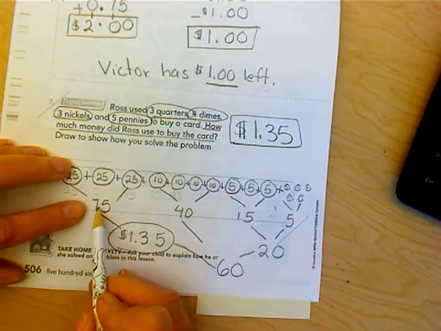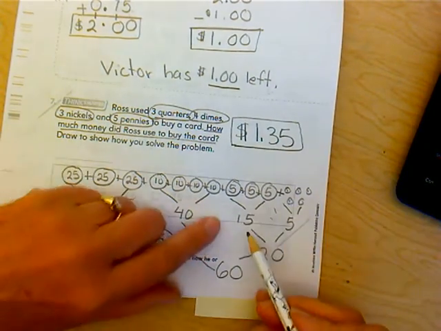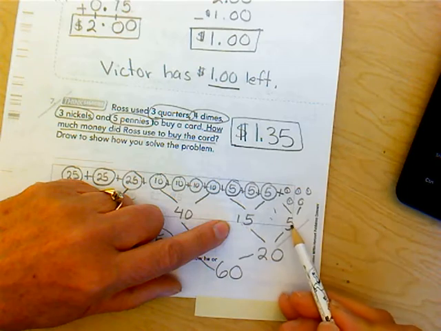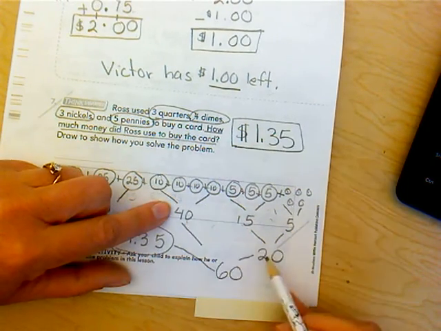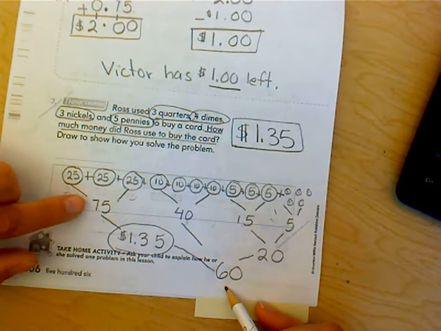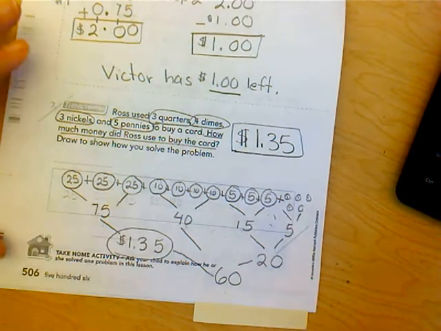I did 15 plus 5 was 20, and then I did 40 and 20 was 60, and then I added 75 and 60 together and got $1.35.